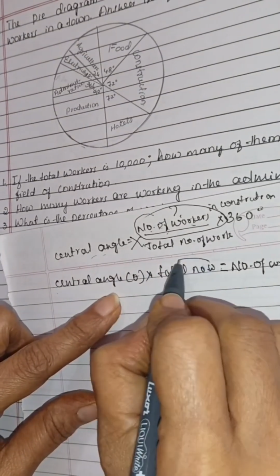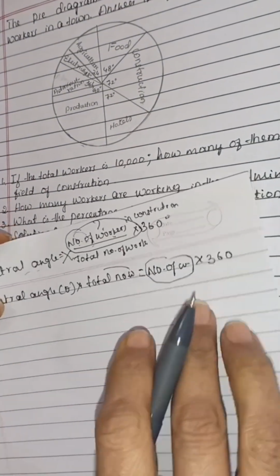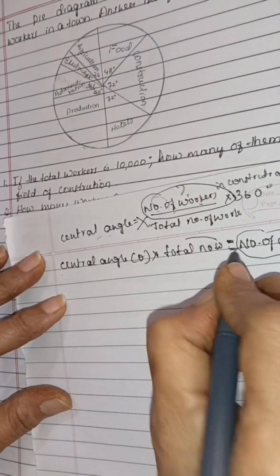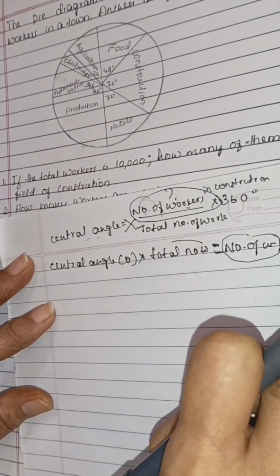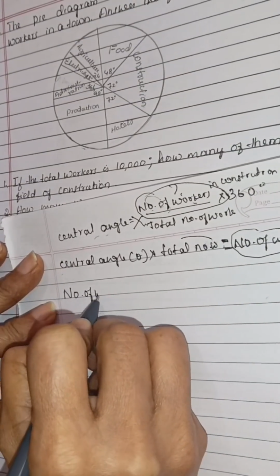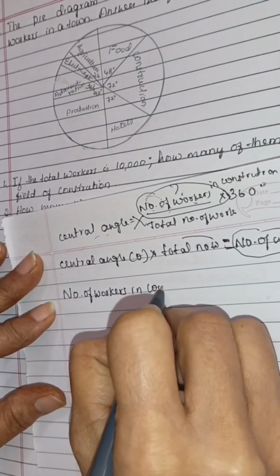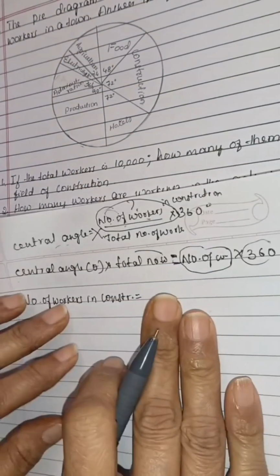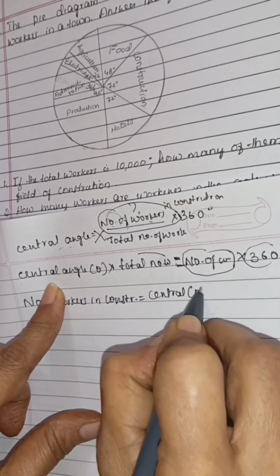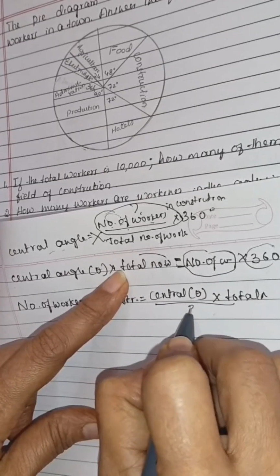Now we have to find the number of workers, so the 360 will come to the denominator and the whole thing on the other side will come to the numerator. Therefore, the number of workers in the construction industry equals central angle theta multiplied by total number, divided by 360.